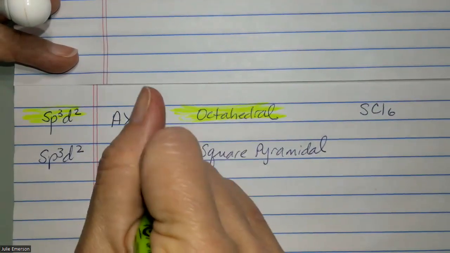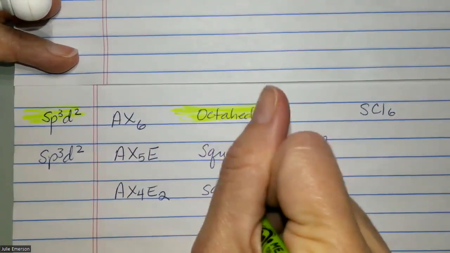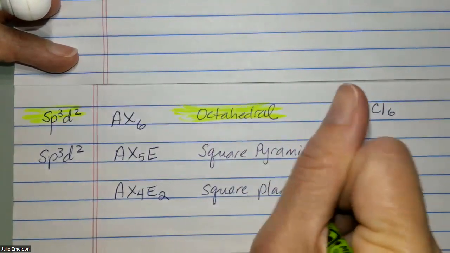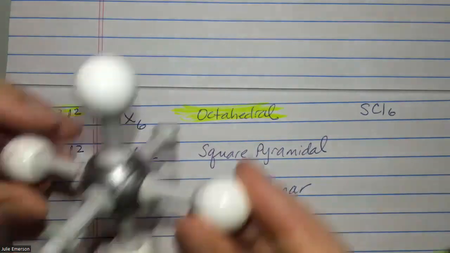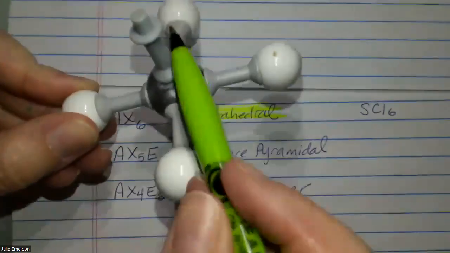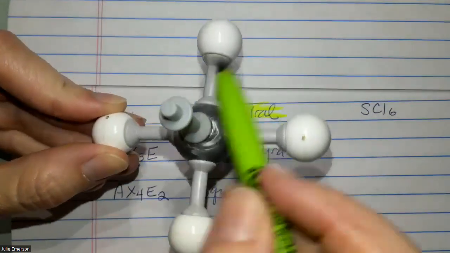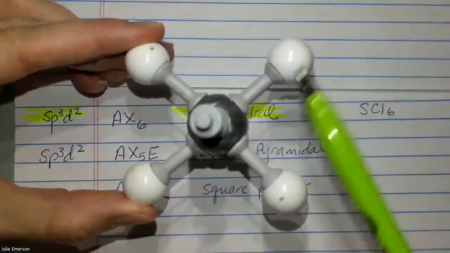When I get to AX4E2, this is the one that's called square planar. All right, when it's square planar, what we see, right, is this perfect square. We don't see the lone pairs. The molecular shape is just square planar. So there's my square. It's in the plane of the paper.